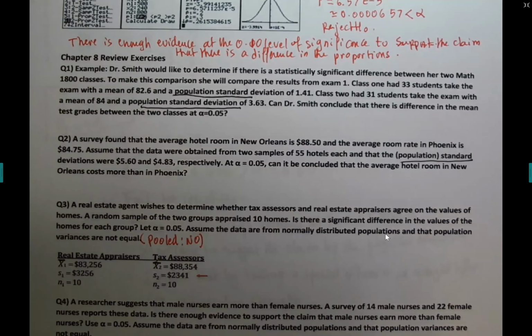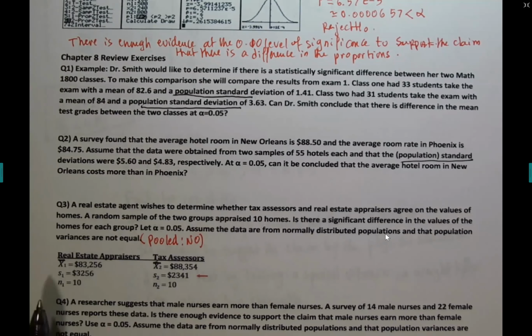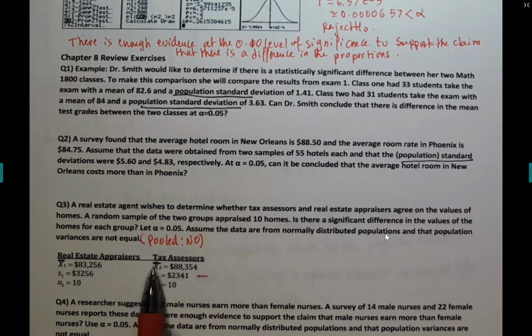Now, how do you know it's a t-test, guys? First of all, even without looking at this is a hint that it's a t-test. Look what he put here. He put S1 and he put S2. Once he mentions S instead of sigma, it is a t-test. So that's another hint for you guys to know the difference between t-test and z-test.